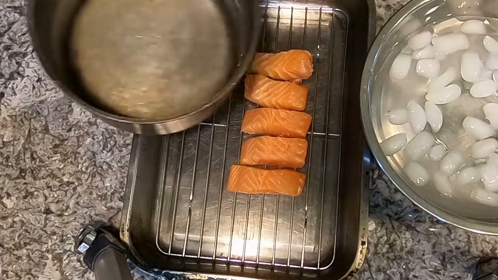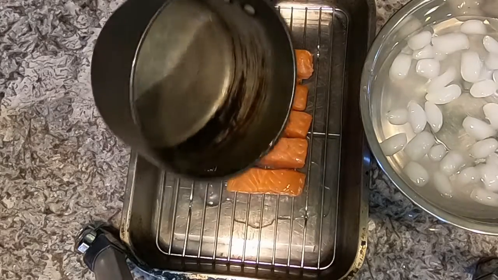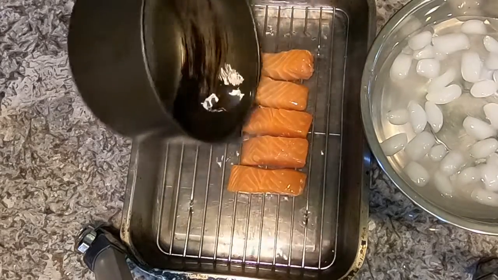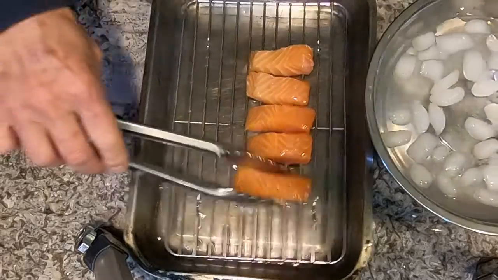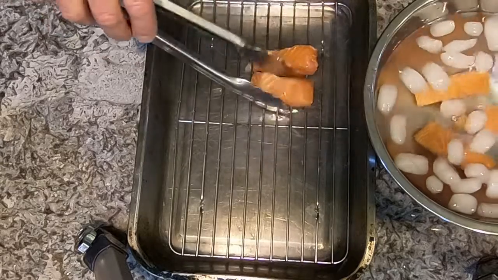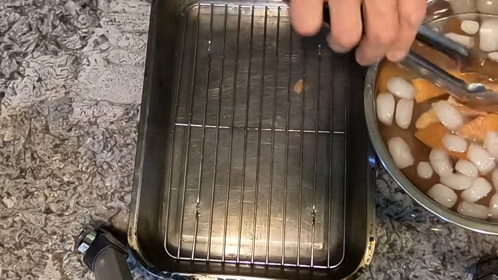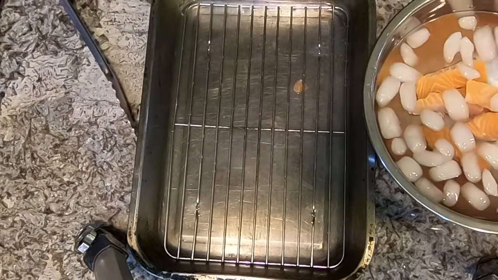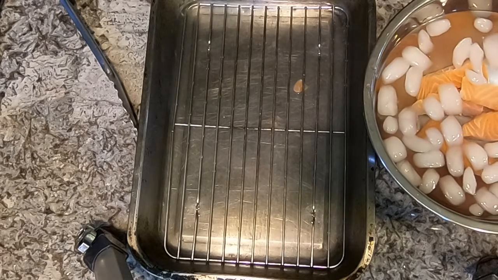Okay, now what we're going to do is douse them with the hot water and then put them immediately into the ice bath. Okay. That is the Shimofuri technique.